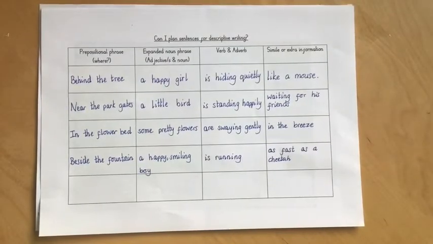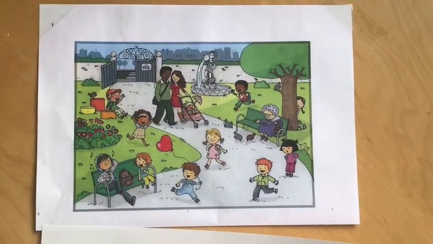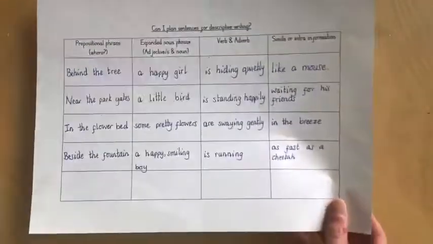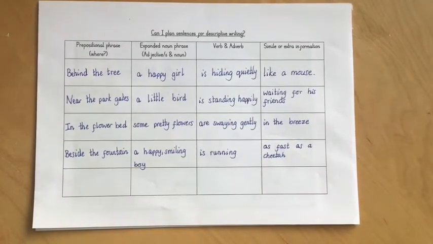Okay, so in our earlier video, we already planned out our sentences to describe our park setting. If you remember, we had a look at this picture and we wrote down some other things that we could see and planned out our sentences. So in this video, I'm going to show you how we can have a look at editing and improving our plans.